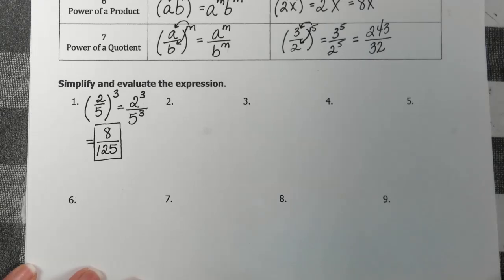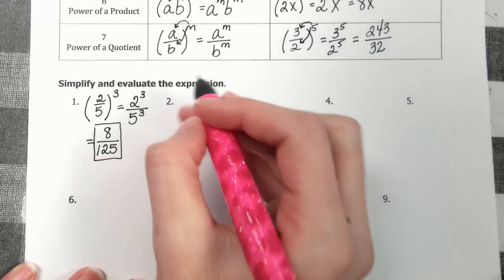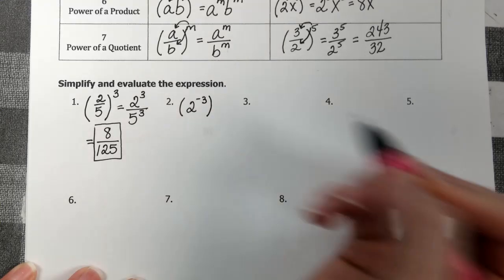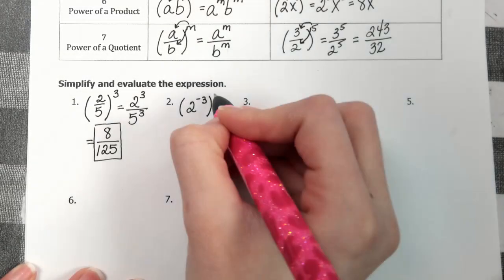Okay. Now the second example is if we take 2 to the negative 3 power in parentheses, and we raise that to the second power.